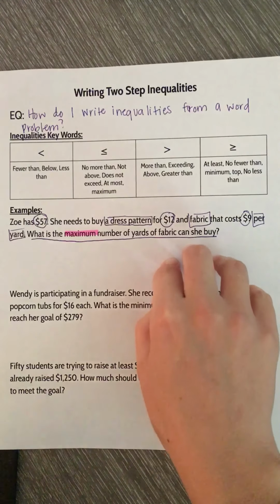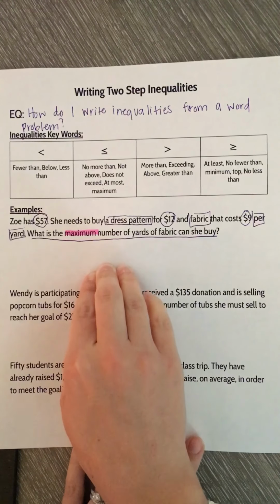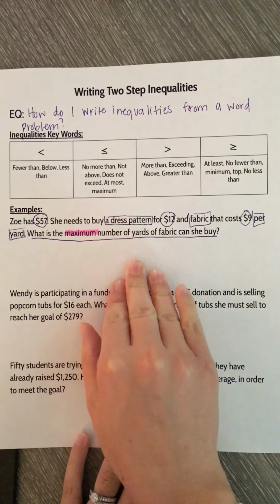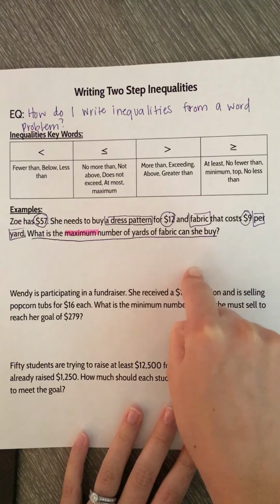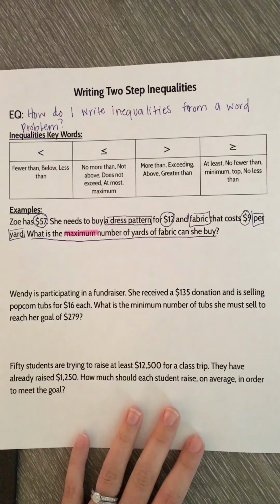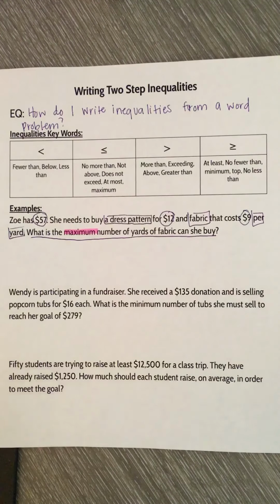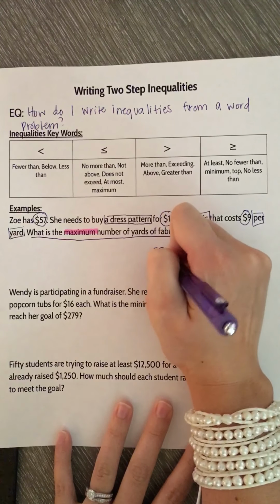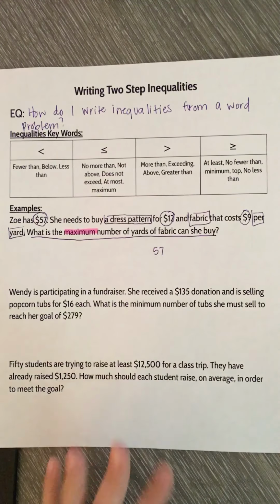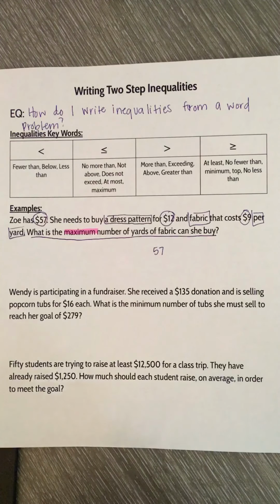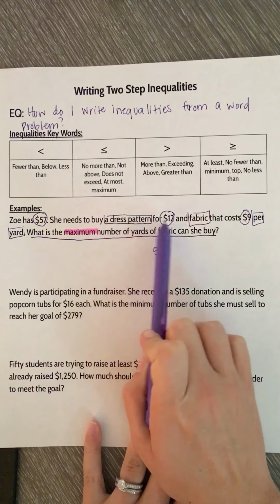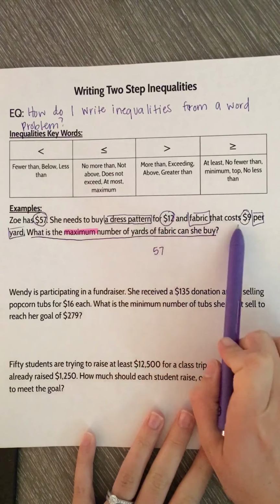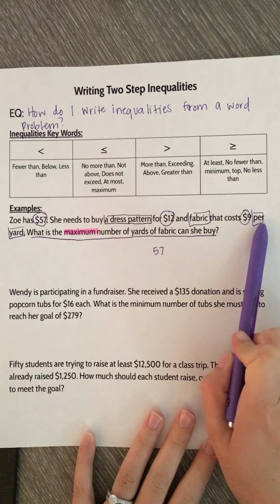So we know we're going to have a number that goes with our x, we're going to have something that's added or subtracted, and then we're going to have our total, okay? So we talked about we probably can pick out the total pretty easily. She has $57. That's the total amount of money that she's able to spend. So we will start by writing that at the end. That's like our total. We know that she's buying one dress pattern for $12 and fabric for $9 per yard.